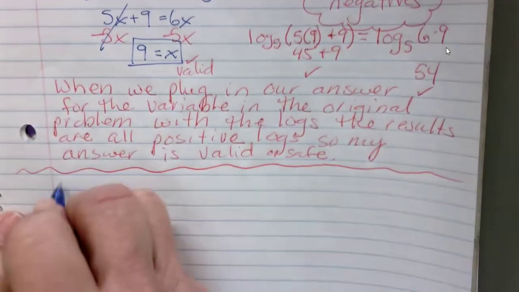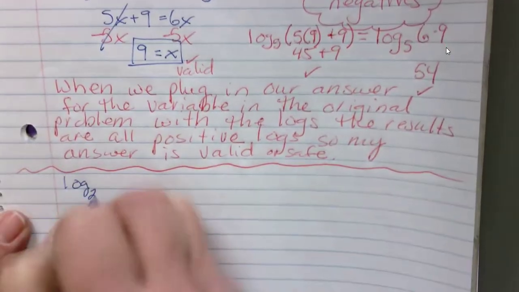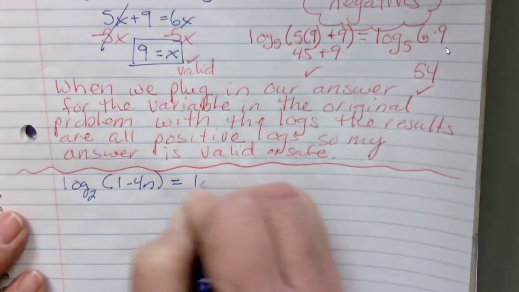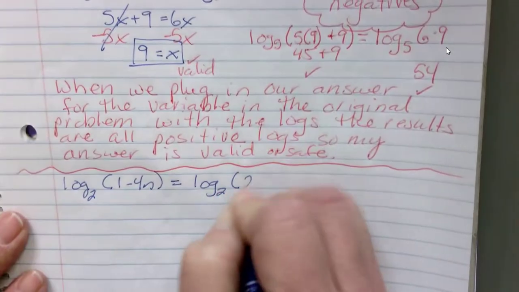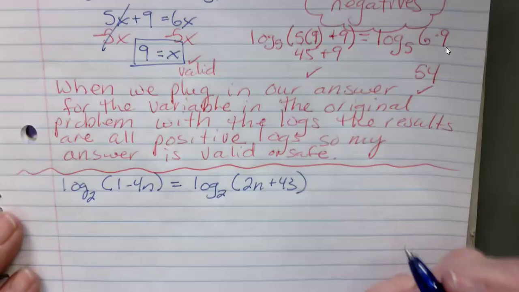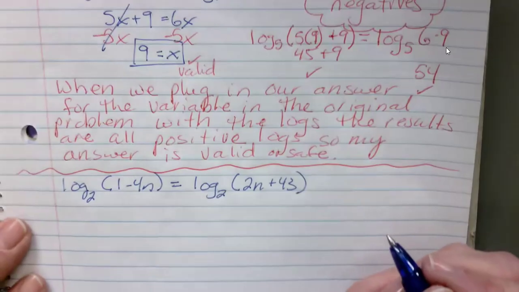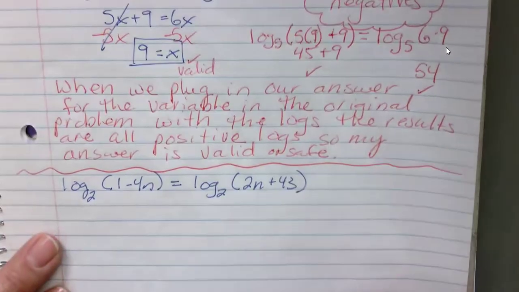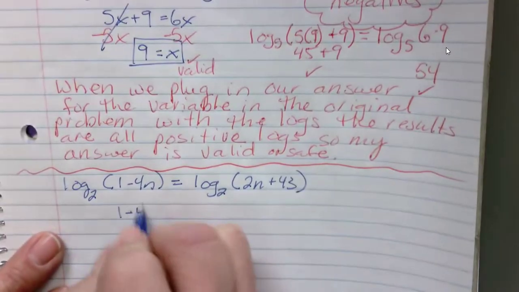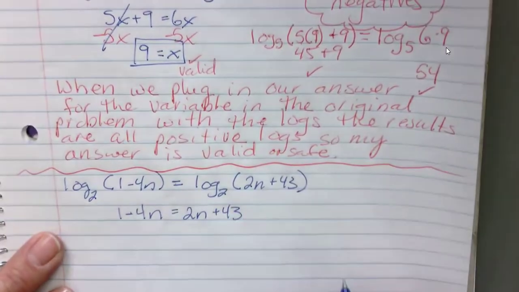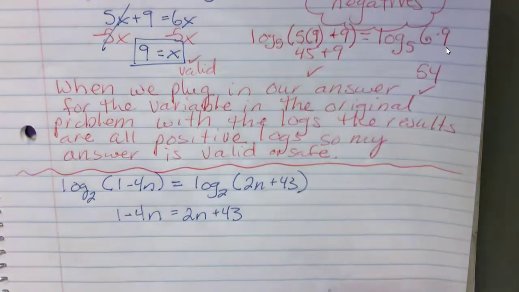Next problem. Log base 2 of 1 minus 4n in parentheses equals log base 2 of 2n plus 43 in parentheses. First question is, can I condense? I cannot condense. They are already condensed. So are my log base 2 and log base 2 matching? They are. So I can just write 1 minus 4n equals 2n plus 43. This is now an Algebra 1 problem. So please stop and solve for n.